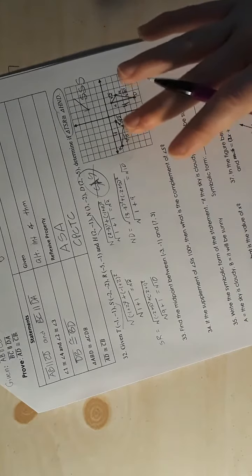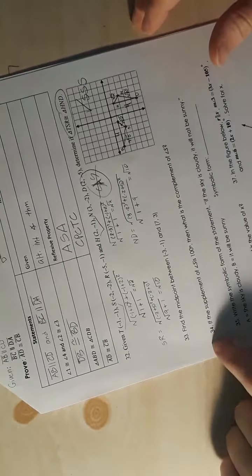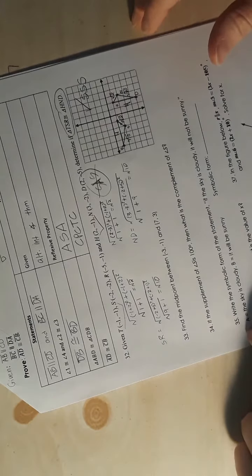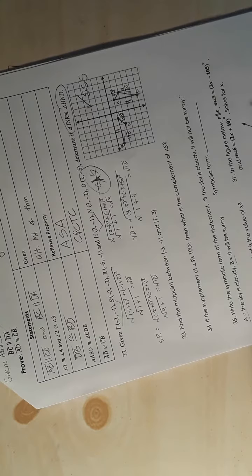Now, is that it? Yeah, we're almost done. So the rest of these, we had a couple of review questions on the test. So this is to set your foundation for those. So I do ask a midpoint question. I ask a question about supplement and complement. And then I ask about our logic unit, where you're turning something into symbols using A and B. And then I have parallel lines review here.